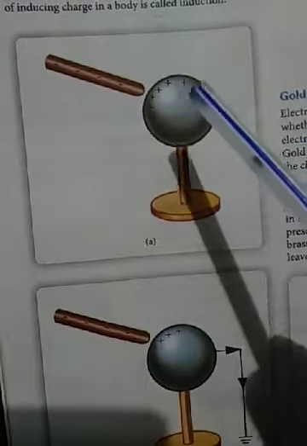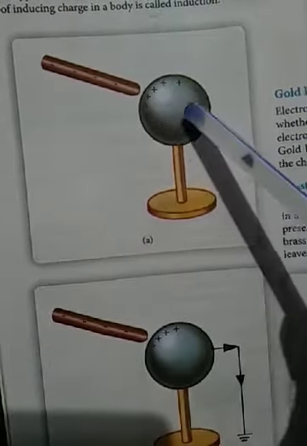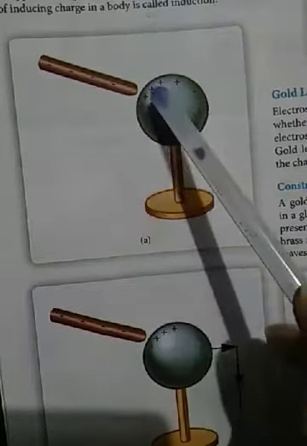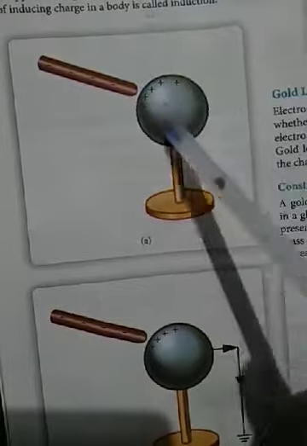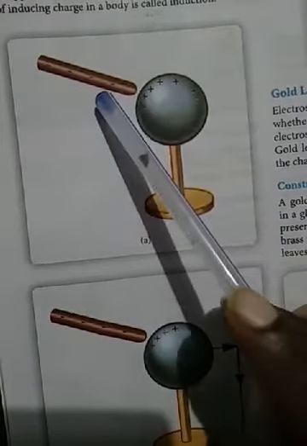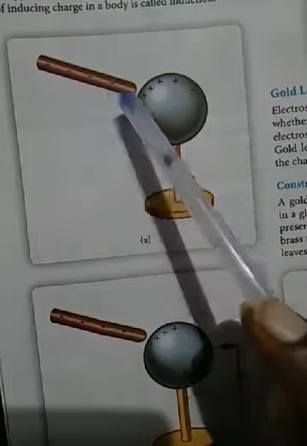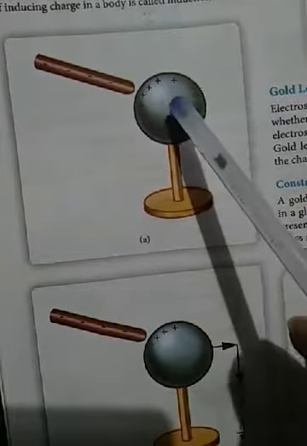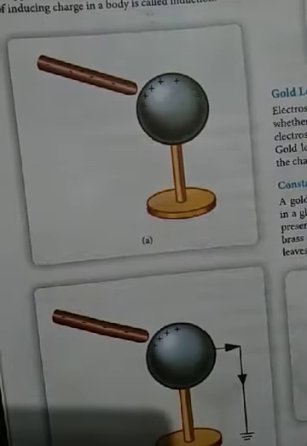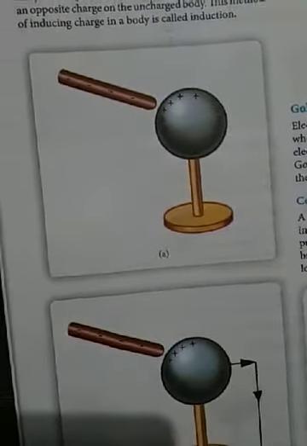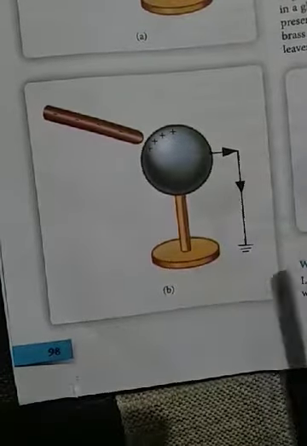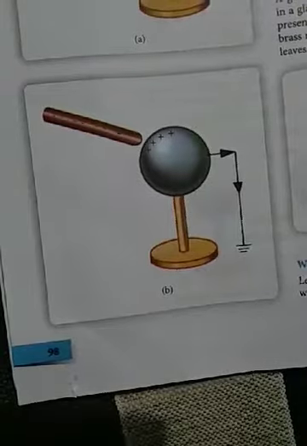You see, this is the neutral metal and a negatively charged rod. When the negatively charged rod is brought closer to the neutral metal body, the charge on the rod is negative, so the charge developed on the neutral metal body is positive. And the metal body is grounded. Remember, this is very important.